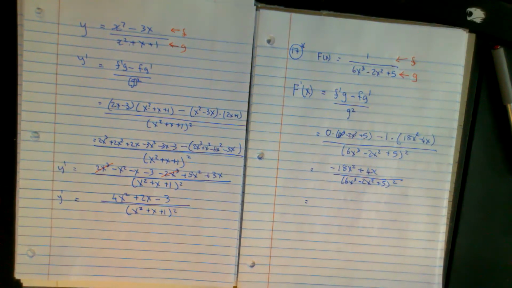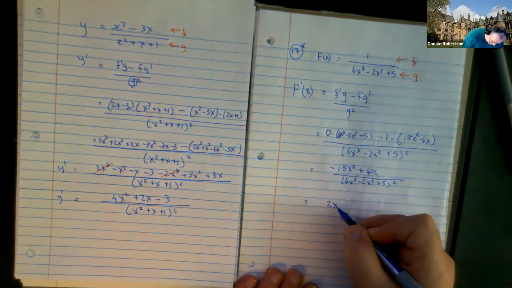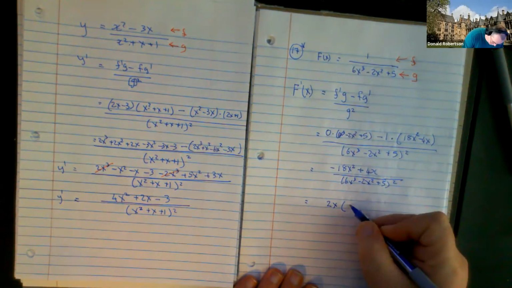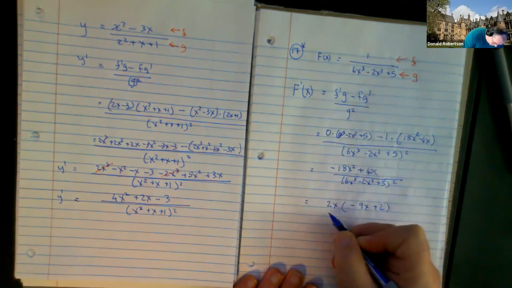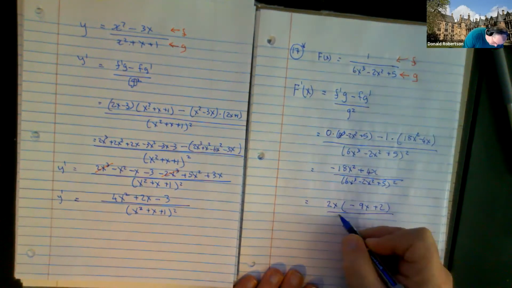You could pull out a 2x. That's what I would do. And that would leave me with what? Negative 9x plus 2, which is what it is. And then I can just rewrite the bottom.